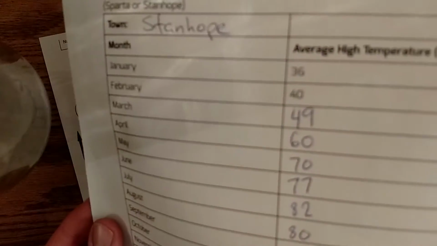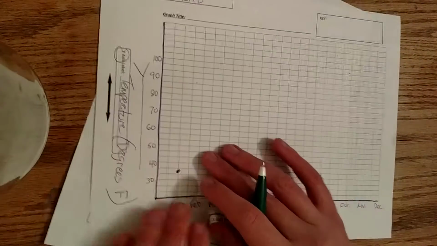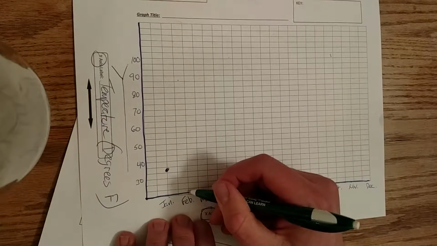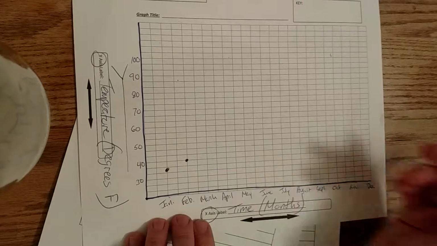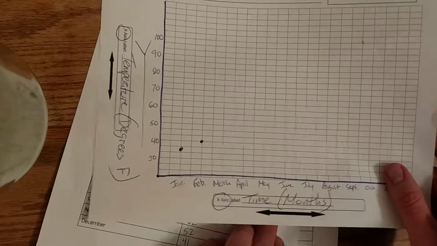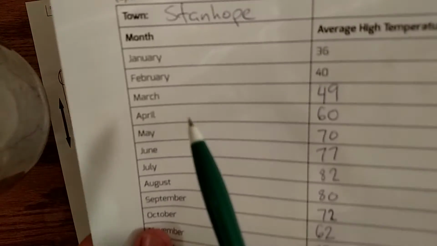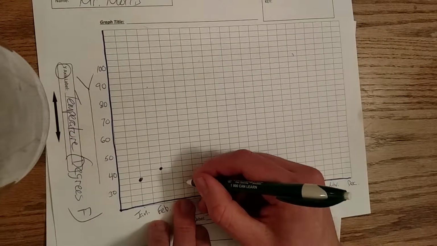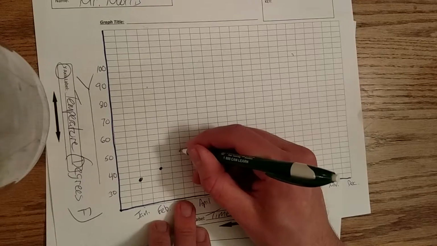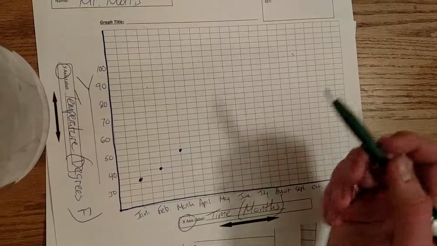Next, take a look at February. We all have this same number. It's 40 degrees. That's an easy one. We're going to find February, and we are going to put a dot on the 40-degree line right here. All right? Next, we're going to find March. The average temperature in March is 49 degrees, getting warmer. I like it. So we're going to find March. We're going to go up. We're going to go almost to the 50-degree line. All right, and we're going to make a dot for March.